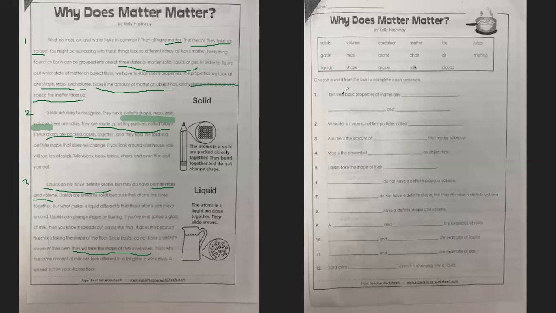The first one is: the three basic properties of matter are. Remember, we found those over here. Where is it? So it says three states of matter right here. Oh wait, this says the basic three properties of matter. Properties of matter.